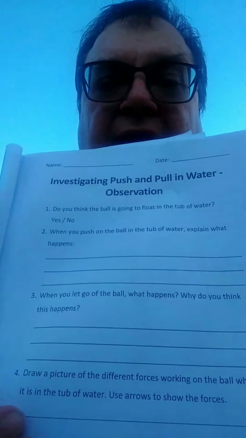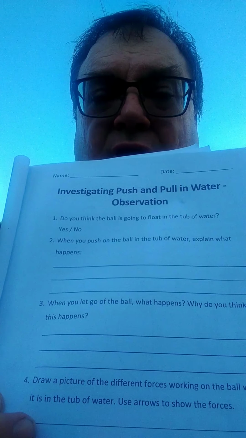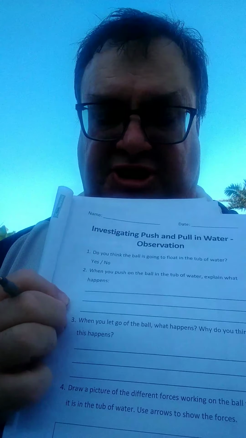Okay, so that's basically what you're doing, except you're going to be using a ball. Now you can use any type of ball, even a bowling ball if you want. You have some questions to go with that. Now notice, some of your questions have got lines, so I expect sentences.